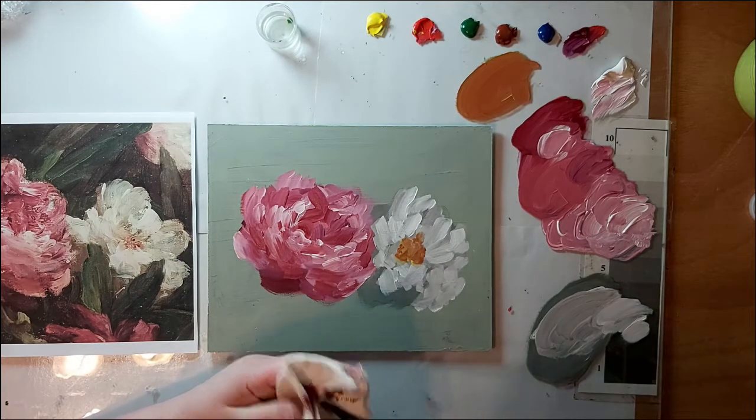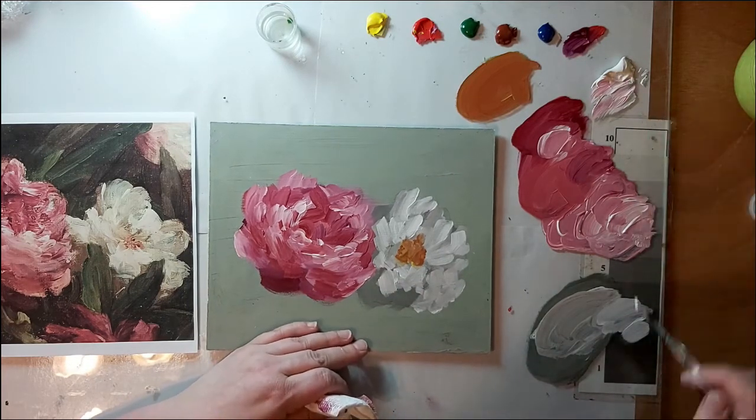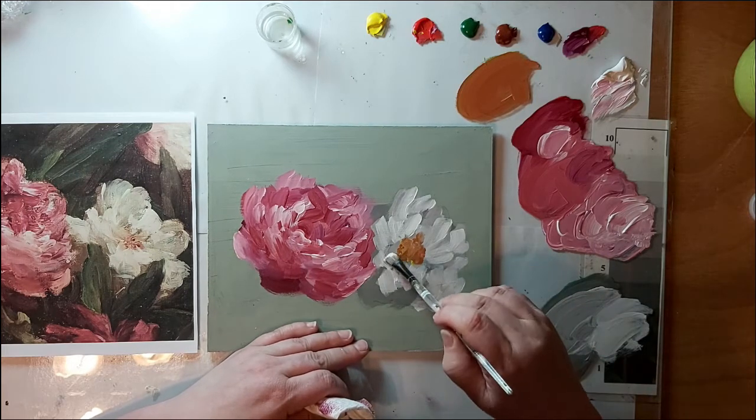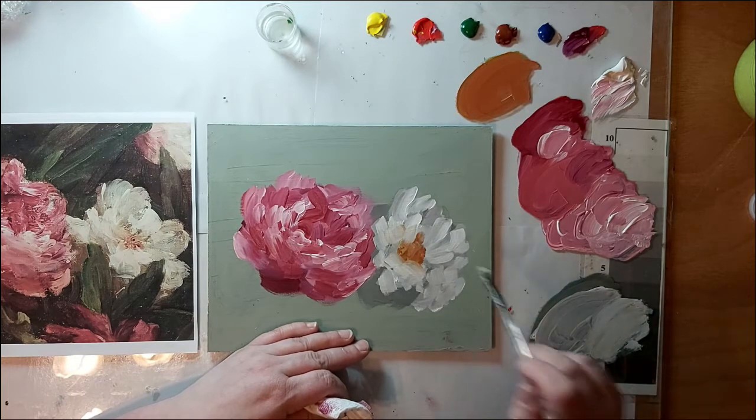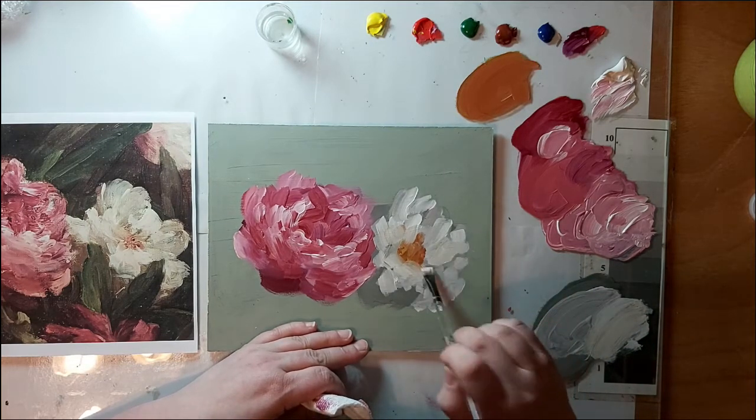I'm not going to do too much else to that peony other than adding in a little bit more white. I did also get a little bit of pink in it from my brush, and that's not really a problem because it just adds more harmony to the painting.